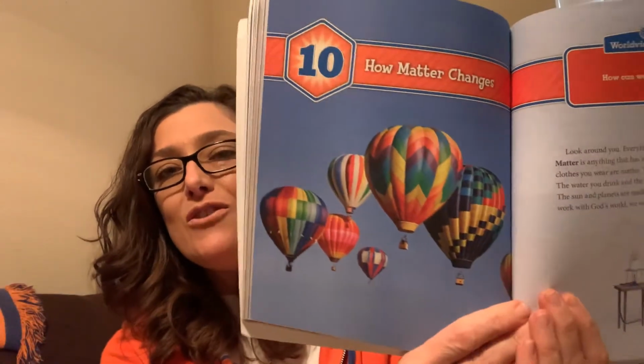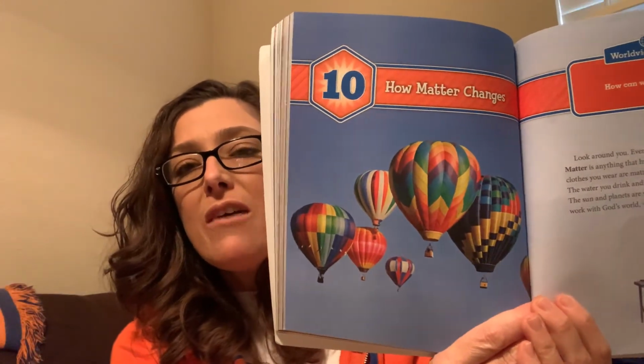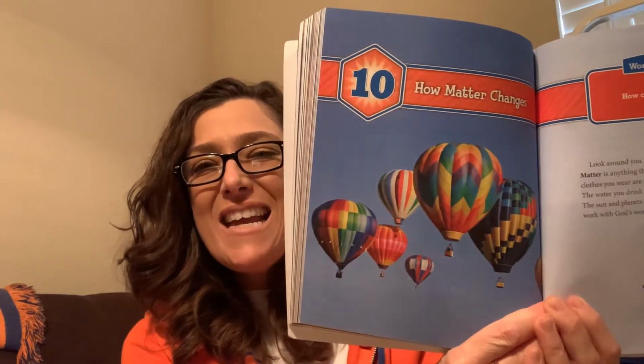So we're going to back up and make sure that we understand what we've covered so far. So think of today as a little tiny review from what we've already been studying. We've learned that matter is anything that takes up space and it has mass. Remember, everything you see is made of matter.